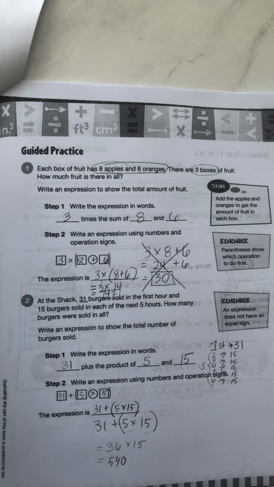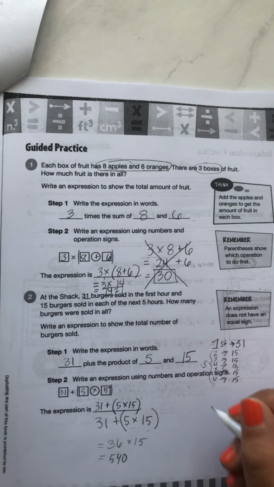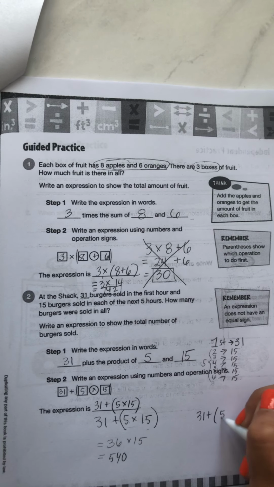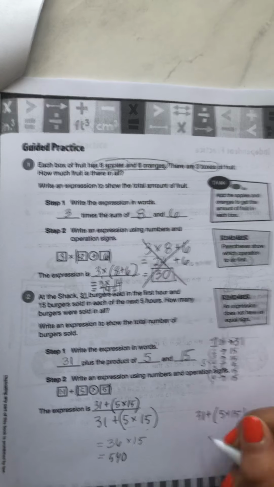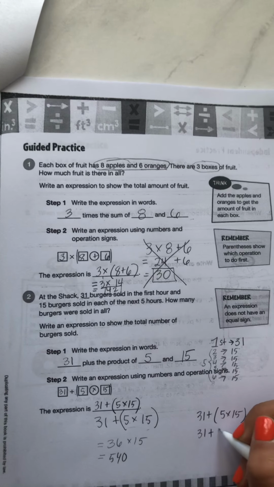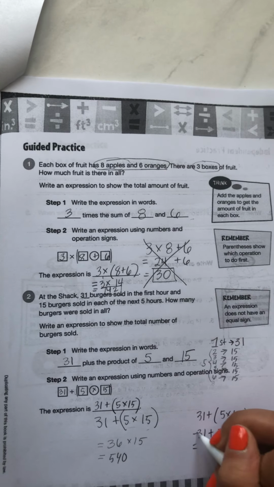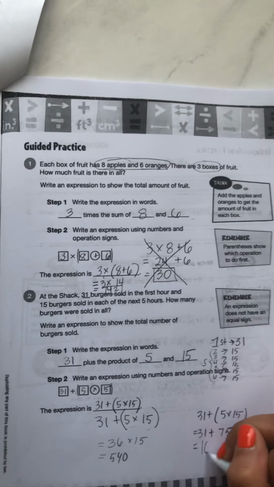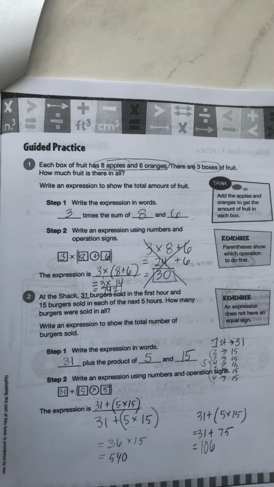But if I did it the correct way by multiplying 5 times 15 first, so 31 plus the product of 5 and 15, I would have 31 plus 75, which equals 106. So obviously 106 is much different than 540 burgers.